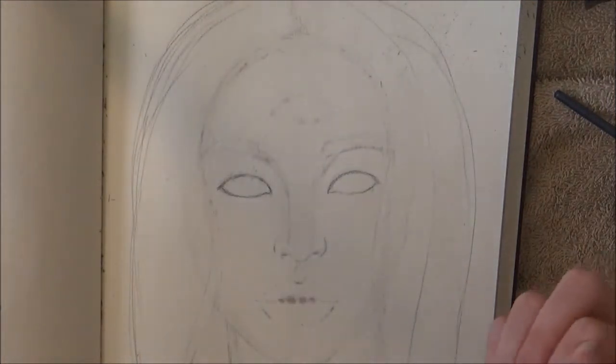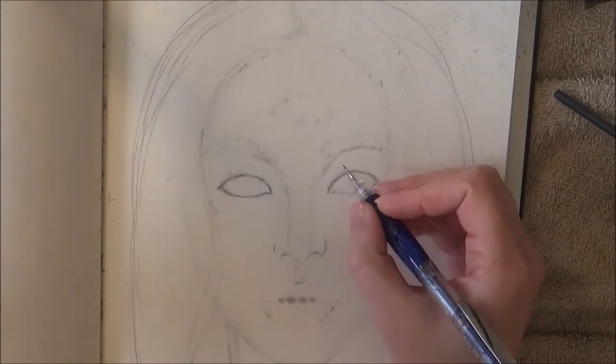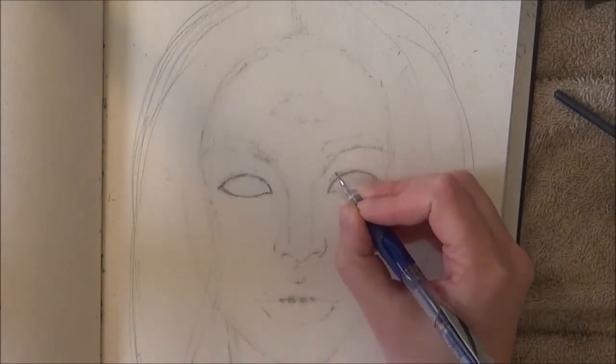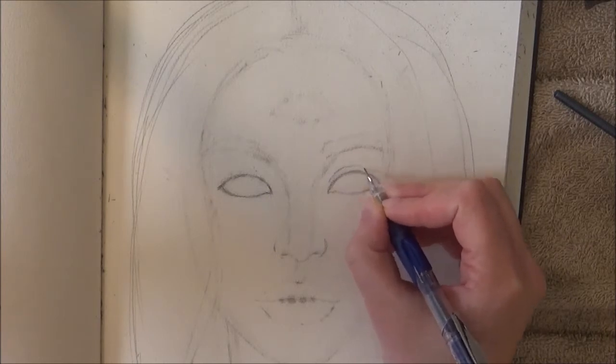So next I'm gonna put the upper lid in the lower waterline. So it's just kind of a little line above it.